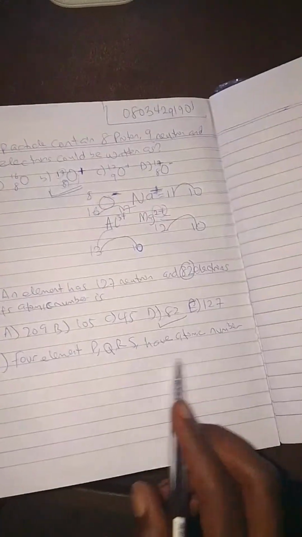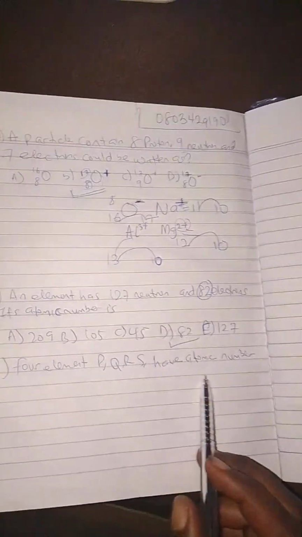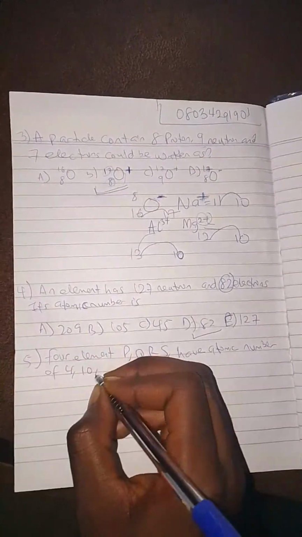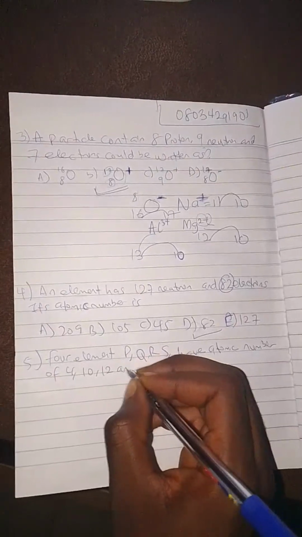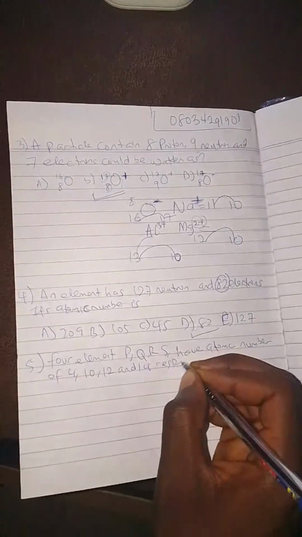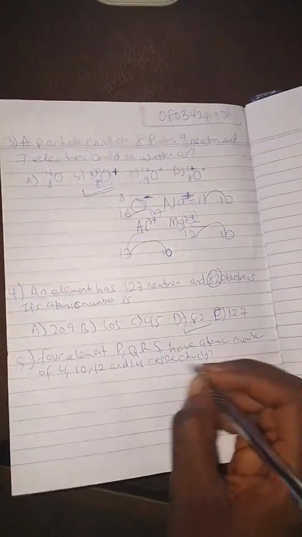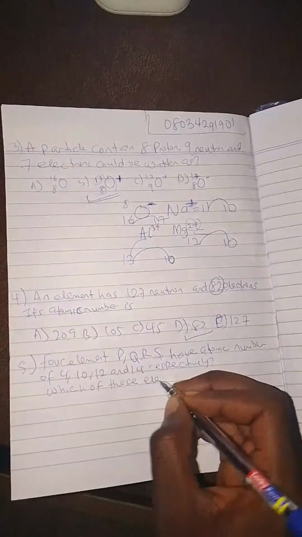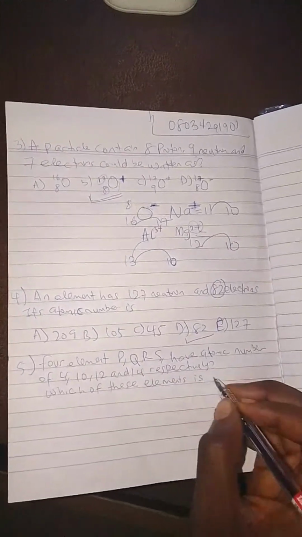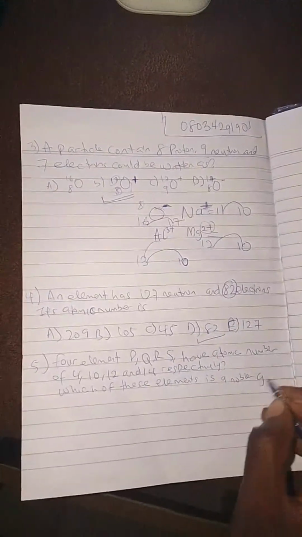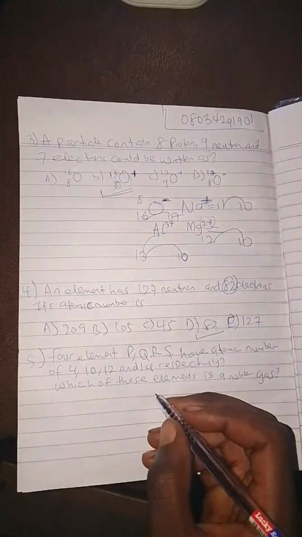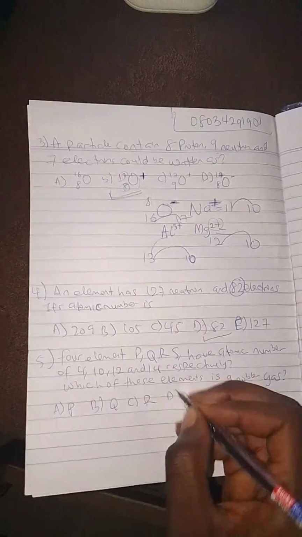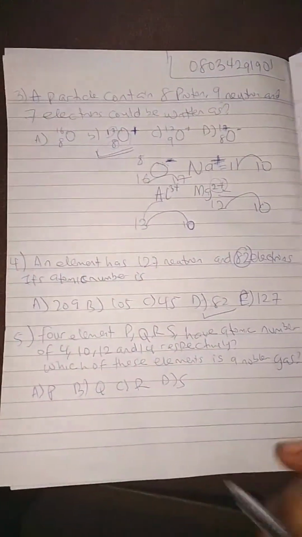So elements P, Q, R, S have atomic numbers of 4, 10, 12 and 14 respectively. Which of these elements is a noble gas? A, P; B, Q; C, R; D, S. So which of these is a noble gas?